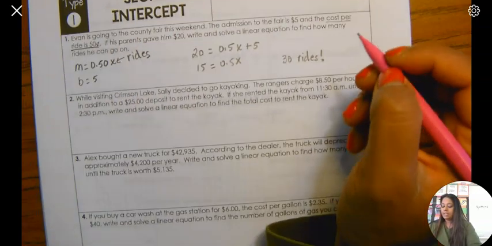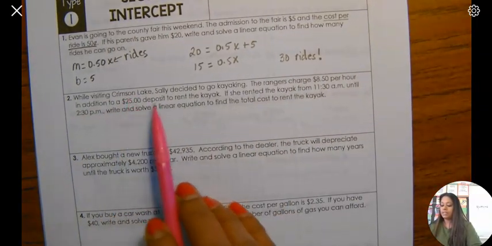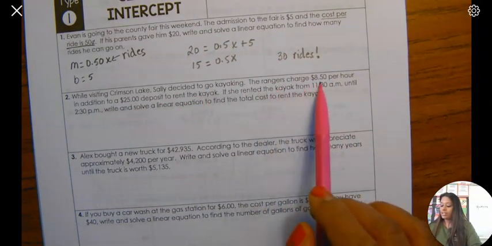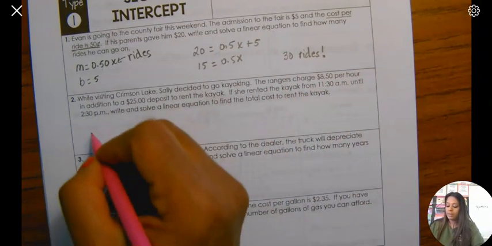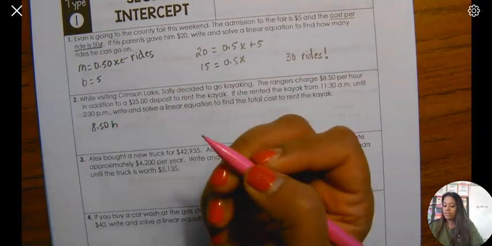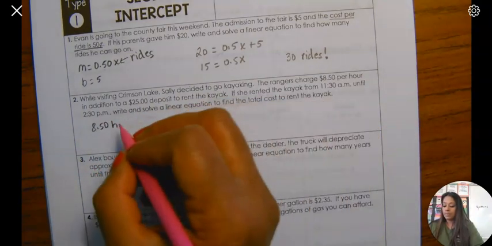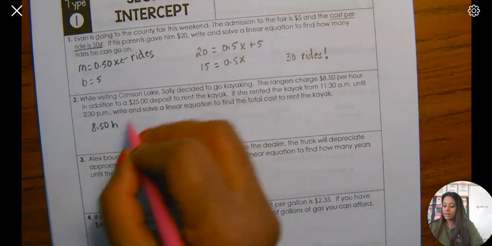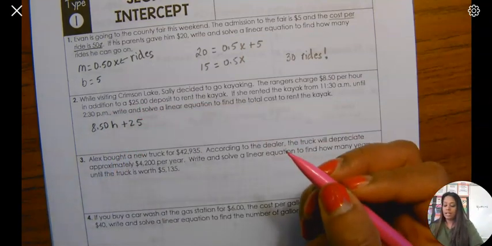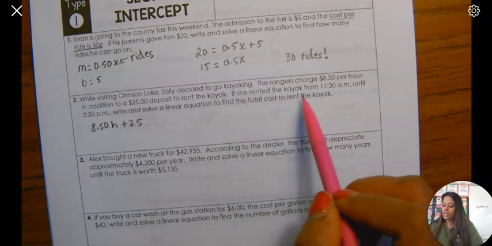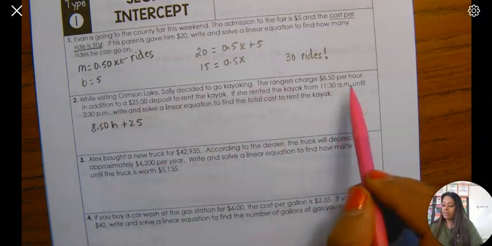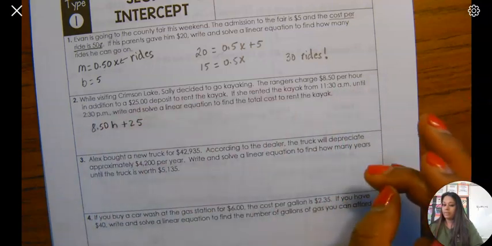Okay, here's the next problem. While visiting Crimson Lake, Sally decided to go kayaking. The rangers charge $8.50 per hour. So it's $8.50 times how many hours? So that looks like that's my slope. And there's an additional $25 fee. If she has rented the kayak from 11:30 a.m. until 2:30 p.m., so that's what, 11:30, 12:30, 1:30, 2:30.